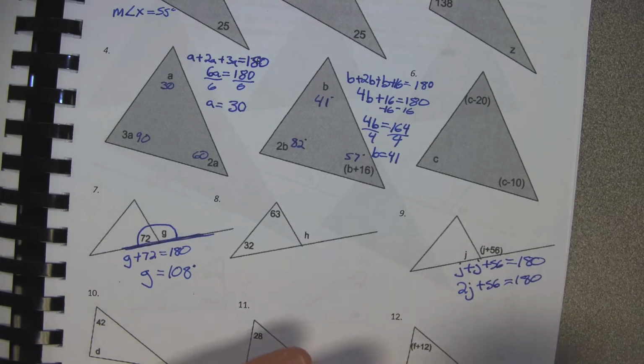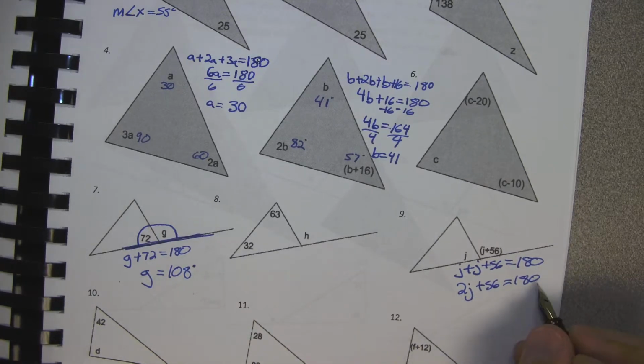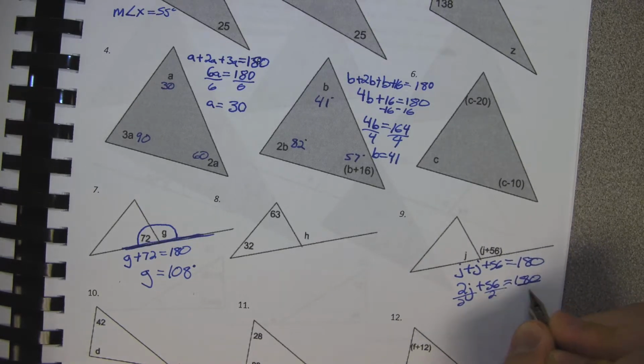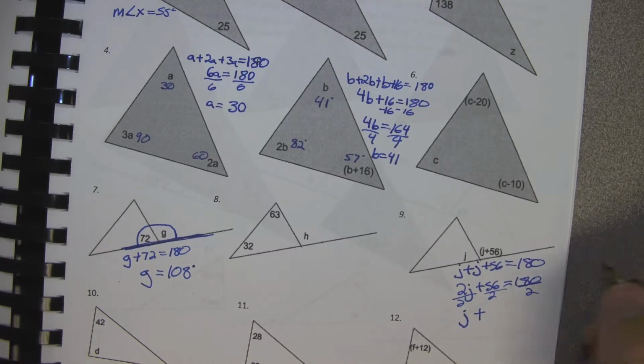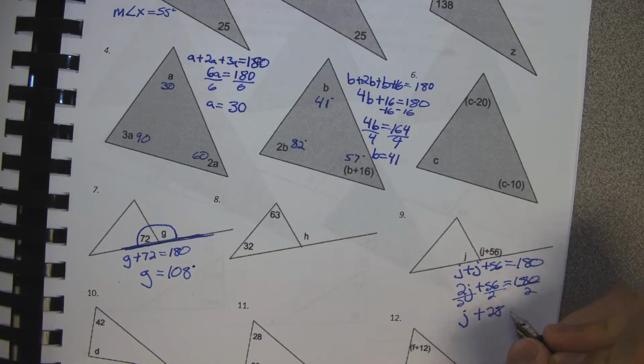So let me show you how that works if you do have, say, 3 numbers, and the number that you need to divide with can go into all of them. So in this case, I'm going to divide everything by 2. So divide by 2, divide by 2, divide by 2. So we'll get J plus, I need half of 56, so that'll be 28. And then half of 180, so that'll be 90.